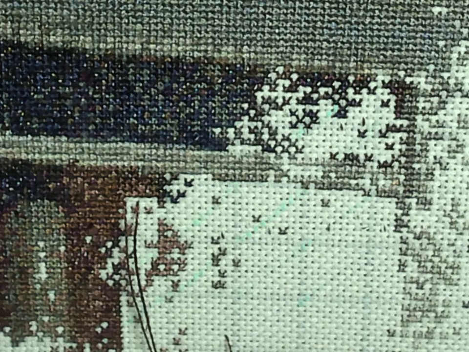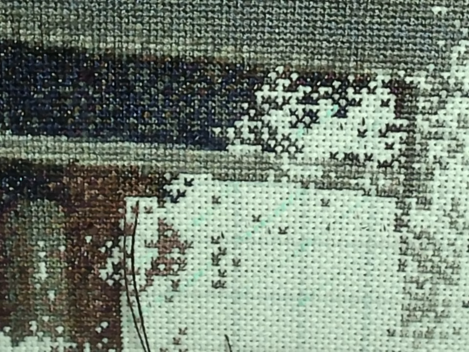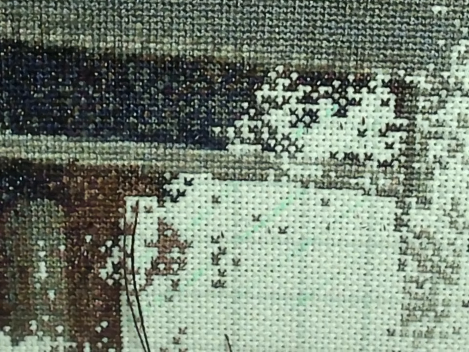So let me show you, see if I can show you here. There we go. I'm going to stitch the highlighted ones first, because that is the color with the lesser number of stitches in the diagonal. Let me zoom it back out.